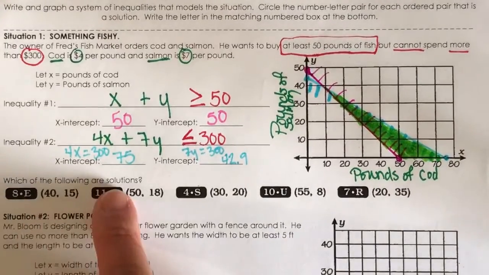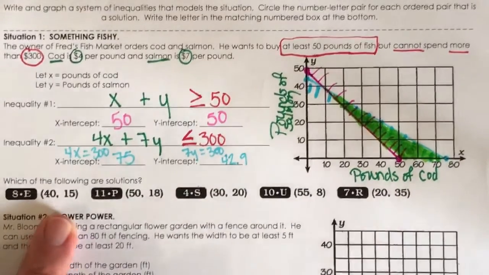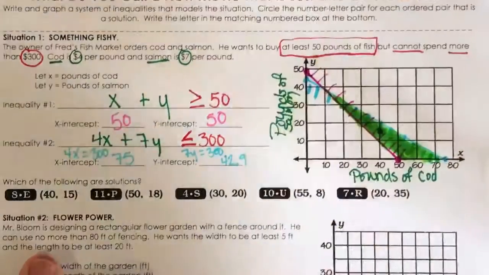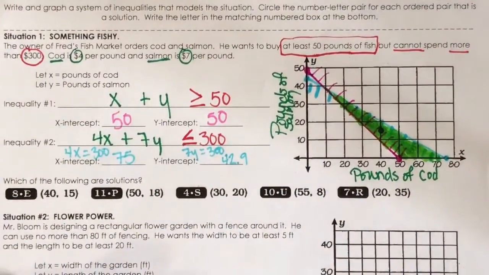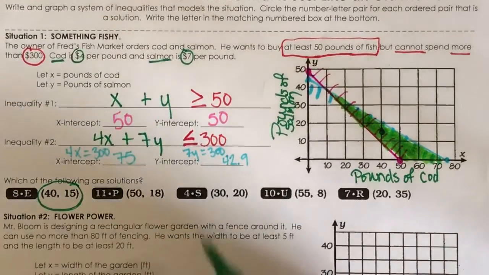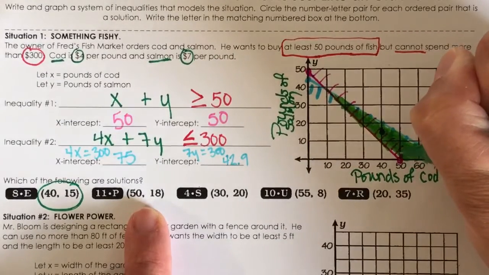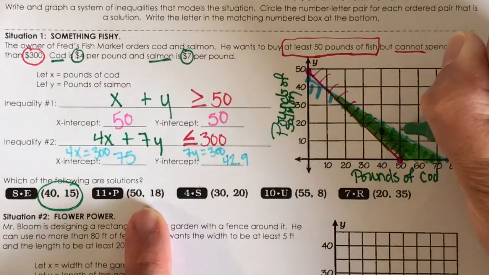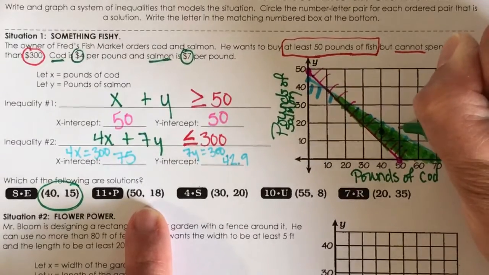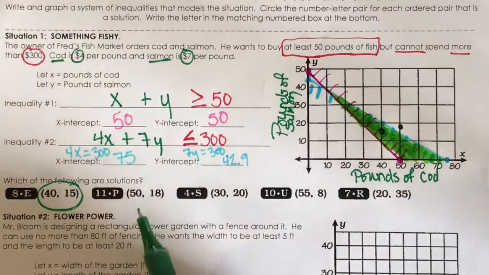So it says, which of the following are solutions? So is (40, 15) a solution? (40, 15) is right here. So yes, it is in the dark shaded green. So yes, it is a solution. What about (50, 18)? (50, 18), that one, kind of hard to tell. Doesn't look like it's part of the solution, so let's check.